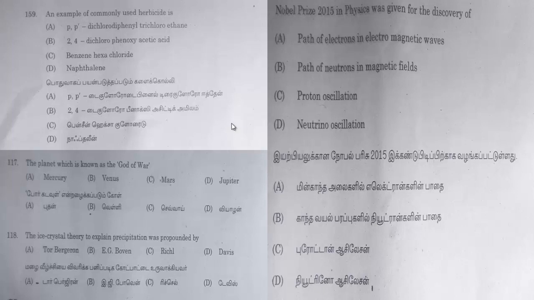Auxin is also known as indole 3-acetic acid. This is artificial auxin produced in laboratories. So this artificial auxin 2,4-D is used as a herbicide. So the correct option is B.